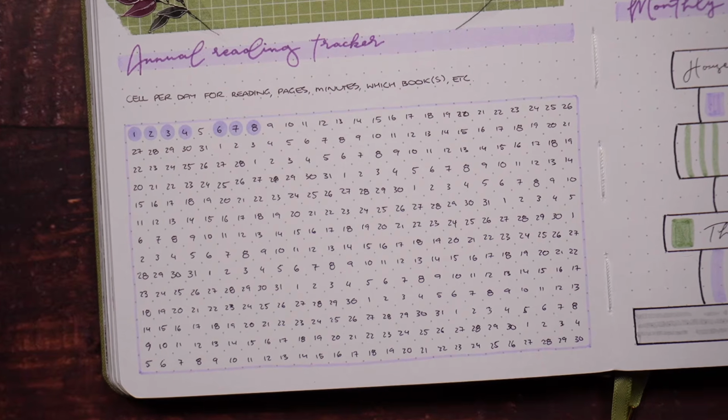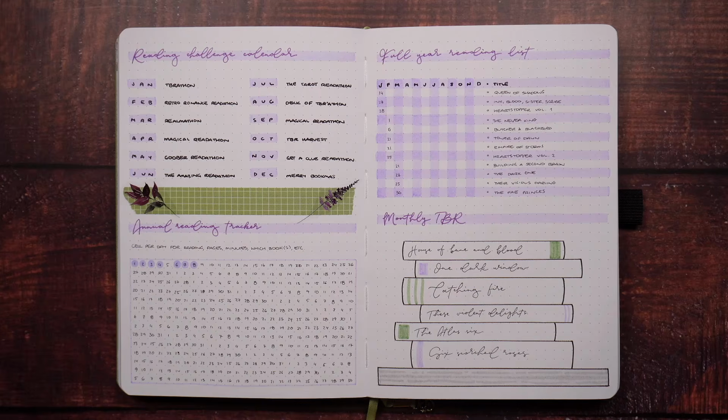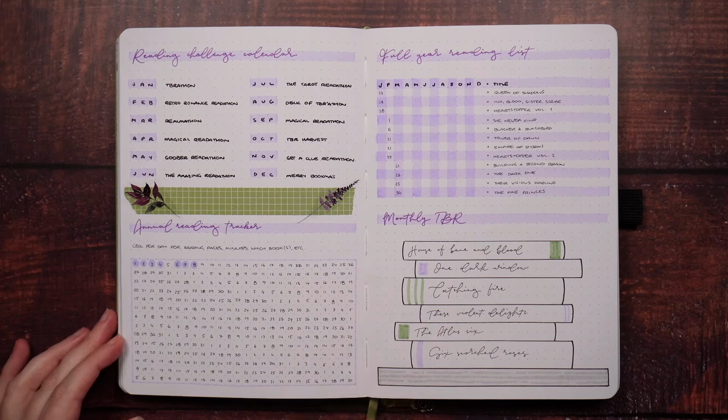I figured I'd just give myself the day off on December 31st, but it's just another way to visualize how much reading you've been doing.